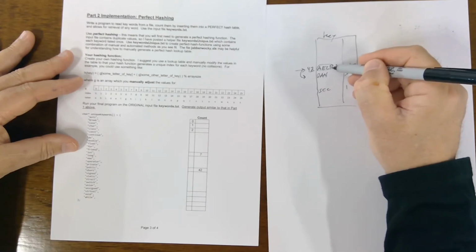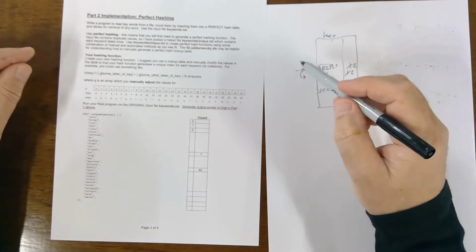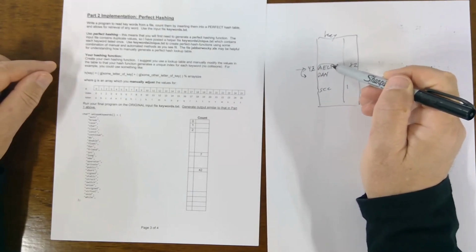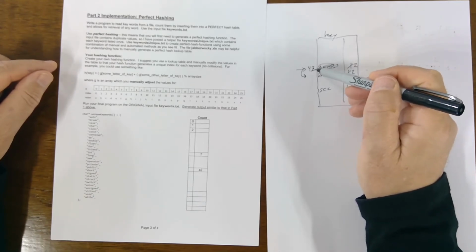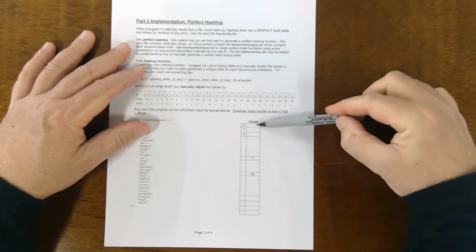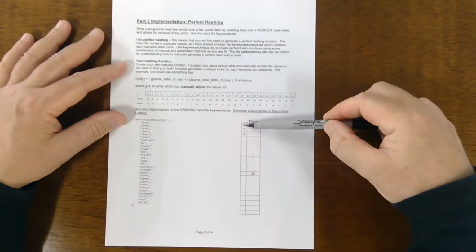So the only way to tell if you have a collision is to check the data you're trying to insert with the data that's there already. It could be the same. It could be another string that just happens to have the same index. Okay, so you have to store the key. But for perfect hashing, we don't need to store the key, just the counts, because there won't be any collisions.